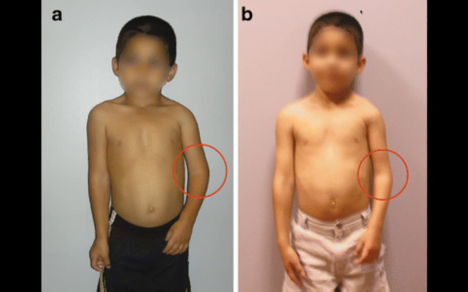Okay. So this is Erb's palsy, but you are giving other differentials, because the child is too big for this. But of course, Erb's palsy.